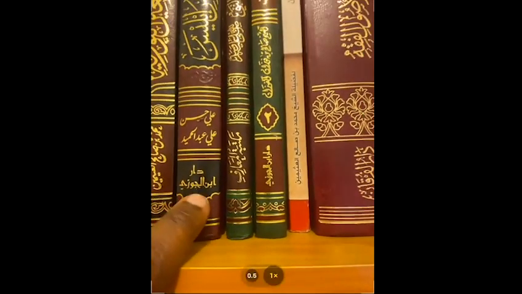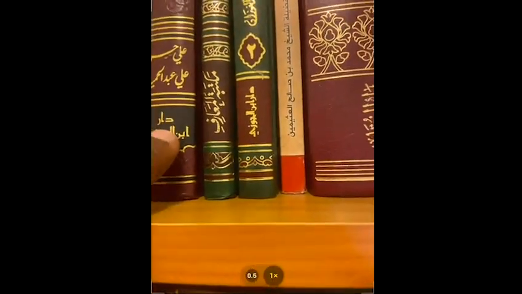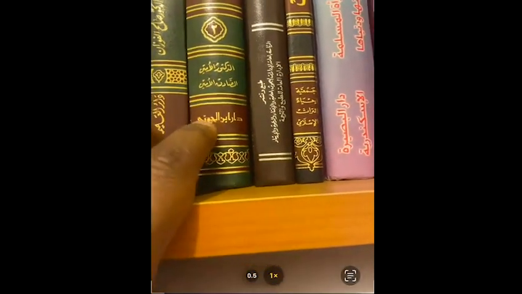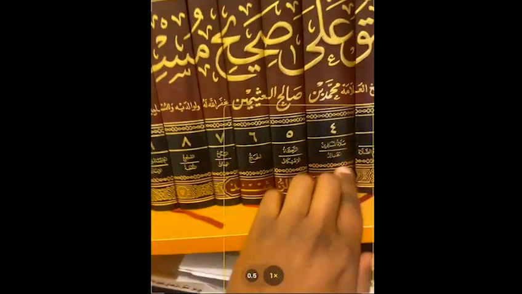So here you got Dar, this is Mu'assasat al-Risala. For example, you got another book here, Talbis Iblis, Dar ibn al-Jawzi. Dar ibn al-Jawzi is one of the best. Most of my books are Dar ibn al-Jawzi. If it's Ibn Uthaymeen, then you need to get Mu'assasah, the Sheikh's.